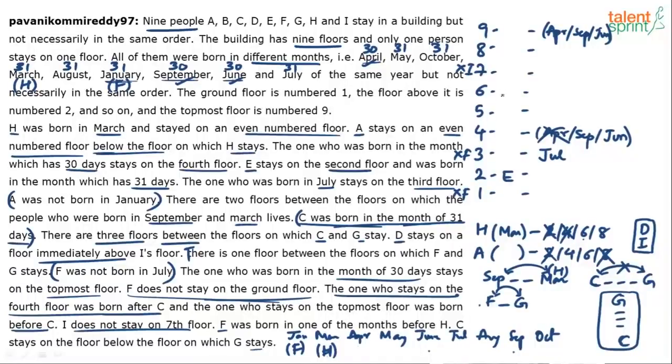Or if you take H on 6th floor, September should either go for 9th floor or it should come for 3rd floor. Both are possible. So there are 2 possibilities. We can try H on 6th floor and 8th floor both and then fix it. But my bigger challenge here is space. A on 4th floor or 6th floor. Just a second. There are 2 floors on which the people who were born in September and March lives.